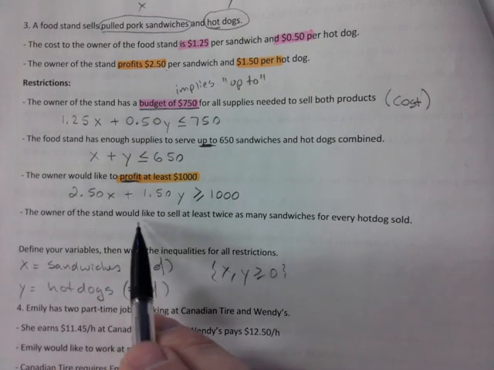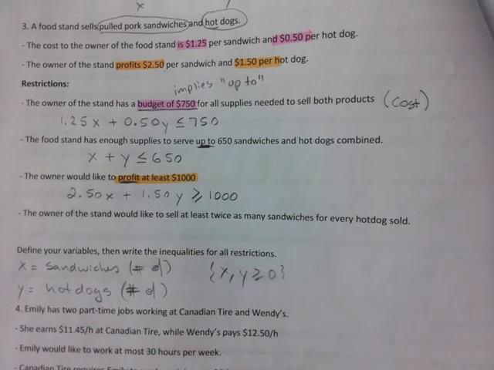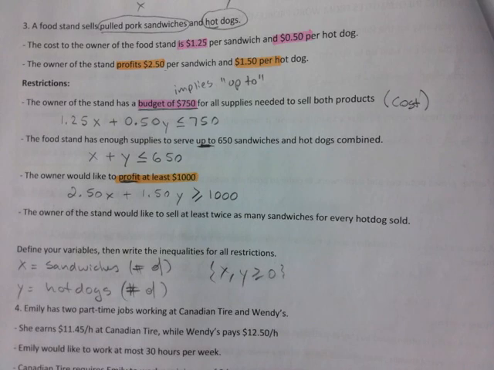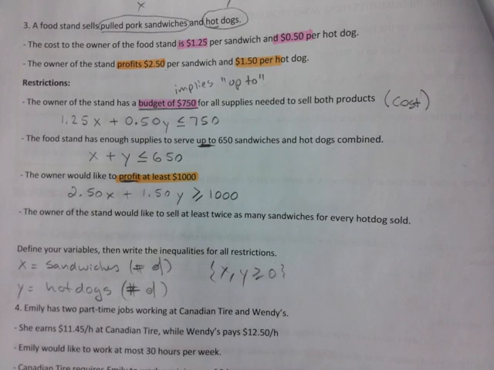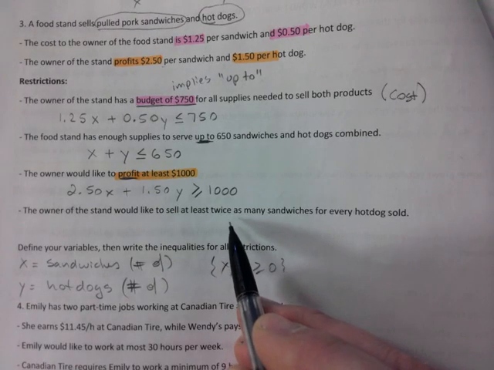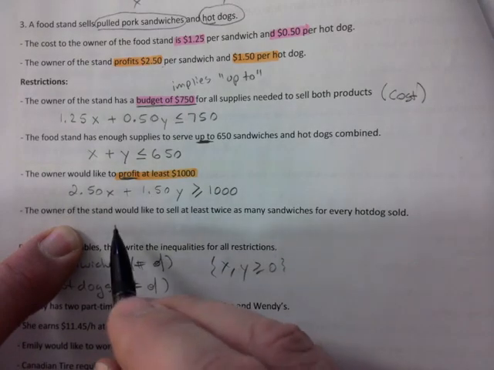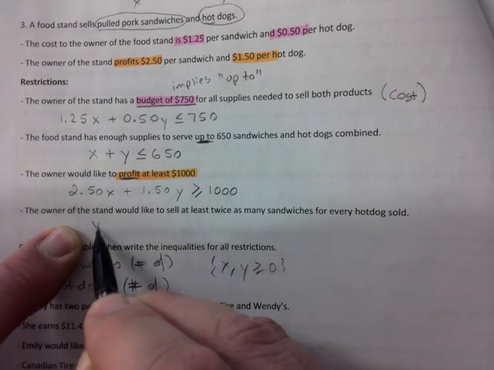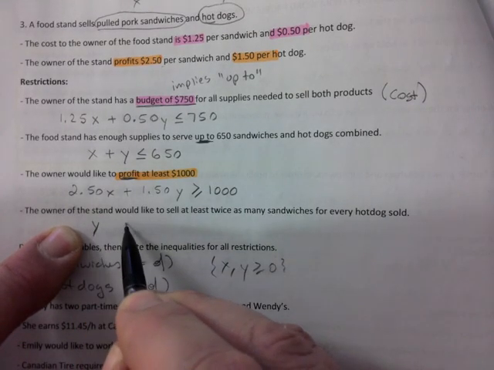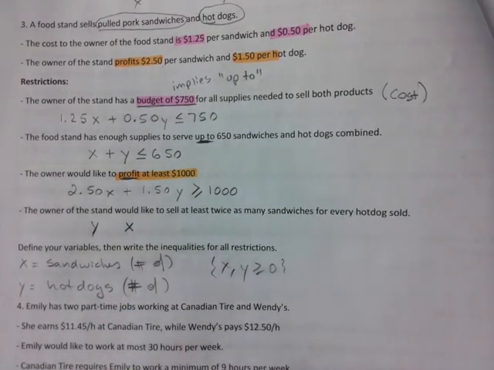The owner of the stand would like to sell at least twice as many sandwiches for every hot dog sold. This one is the trickier one that you haven't done yet. Twice as many sandwiches for every hot dog. So this is how I would suggest. I always like Y here and X there.